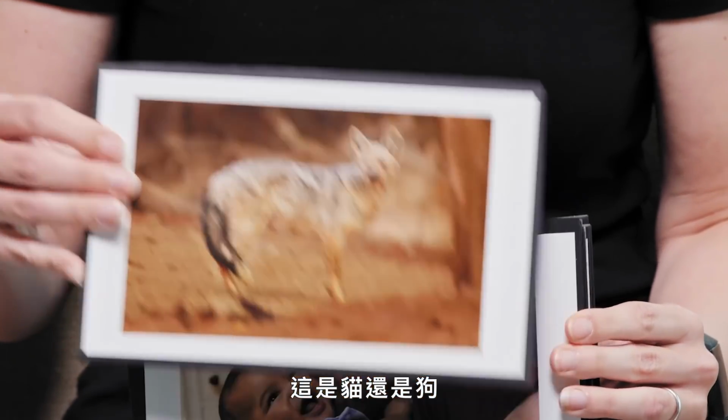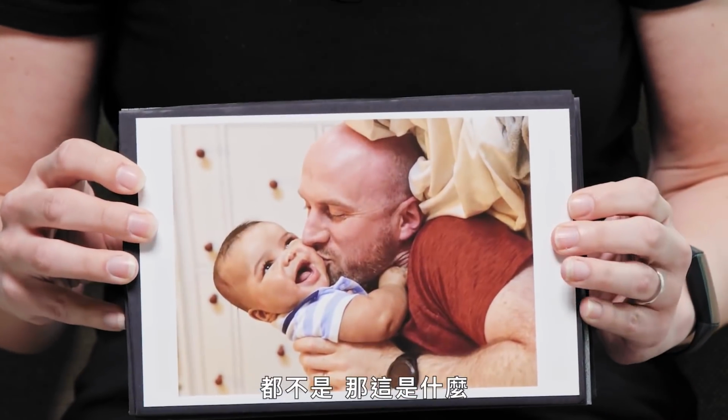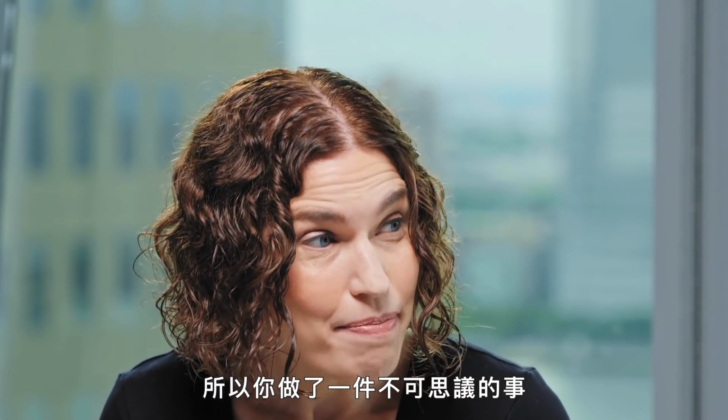Is this a cat or a dog? None. What is it? It's humans. And how did you know that it's not a cat or a dog? Because cats and dogs walk on their paws, and their ears are right here, not right here, and they don't wear watches. And so you did something pretty amazing there, because we asked the question, is it a cat or a dog? And you said, I disagree with your question, it's a human.